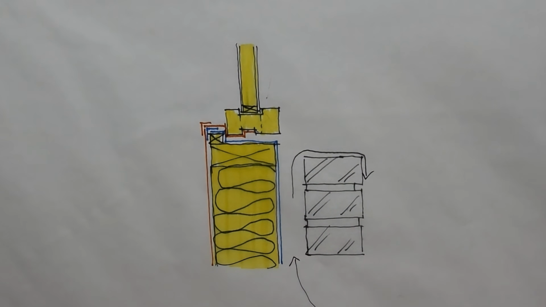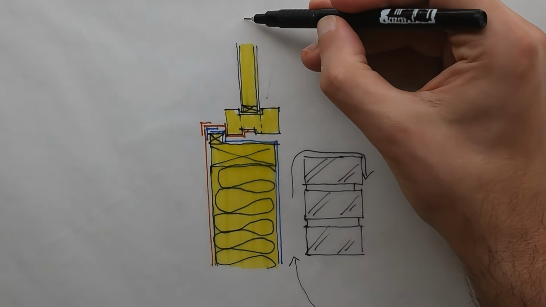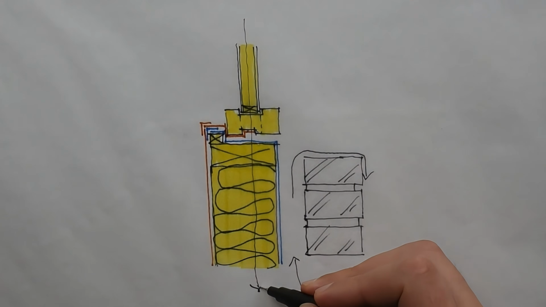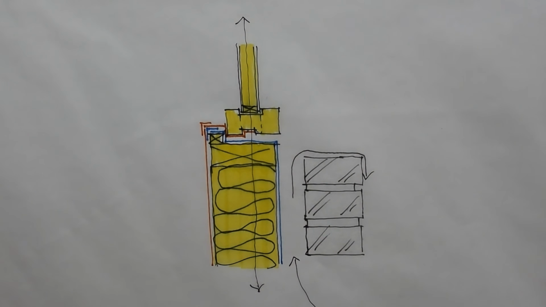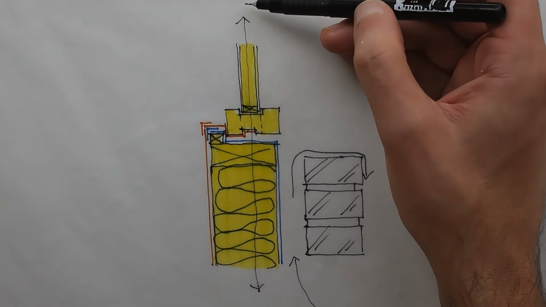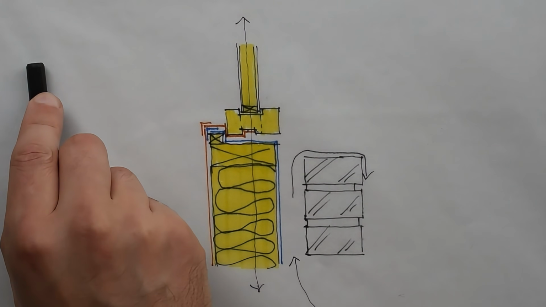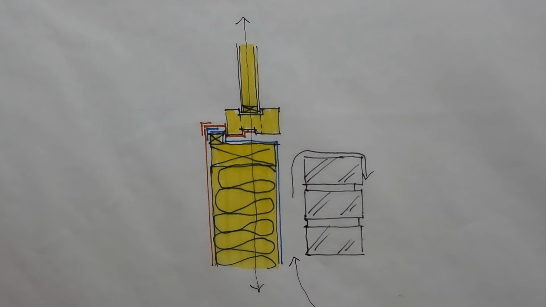So in that you can see that we've got a really nice straight line coming right through this whole building assembly that's actually keeping a nice balance between the conditioned air inside and the outside environment. And so that's really important.